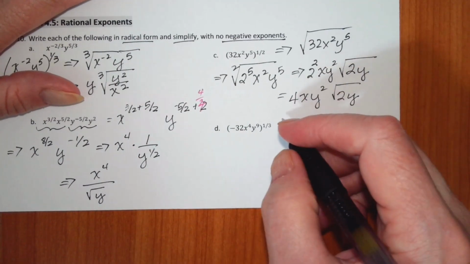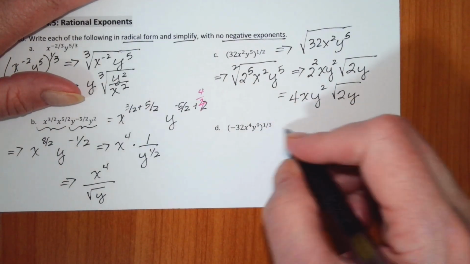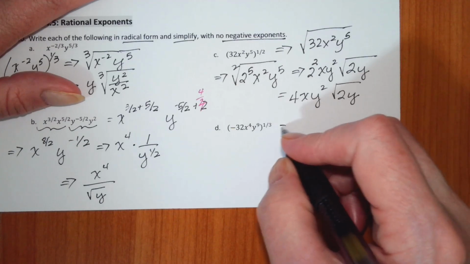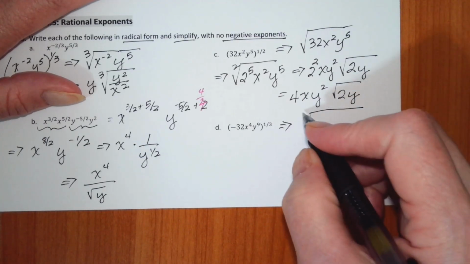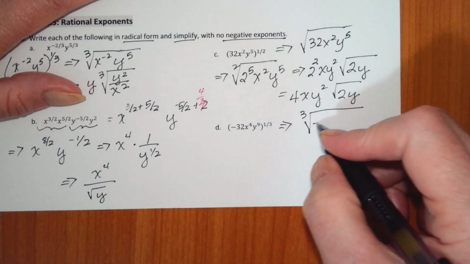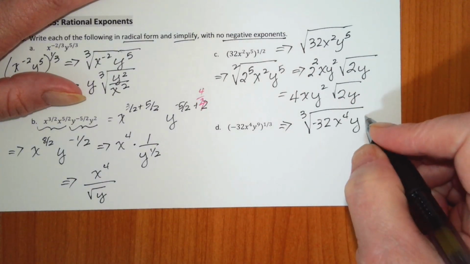Okay, on this one, let's see what we can do with this. I'm going to write it in its radical form. So this becomes the cube root of negative 32 x to the 4th y to the 9th.